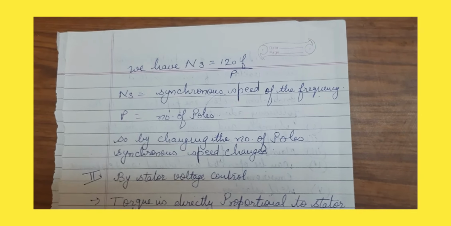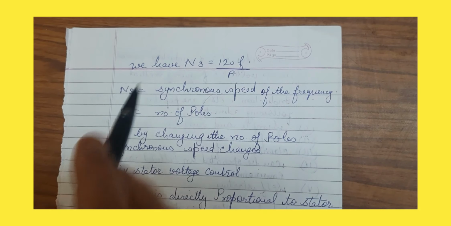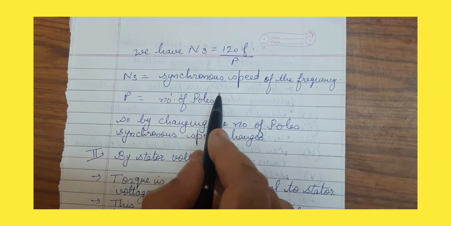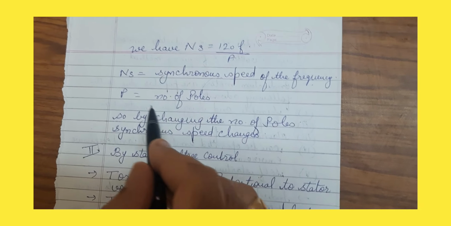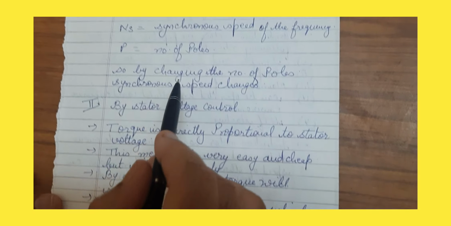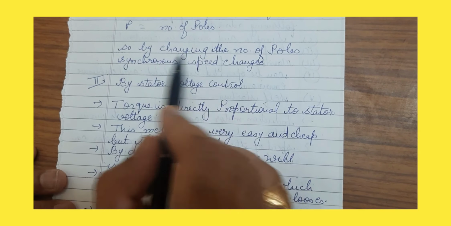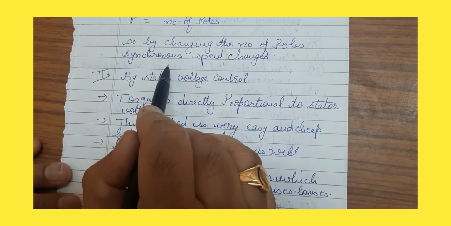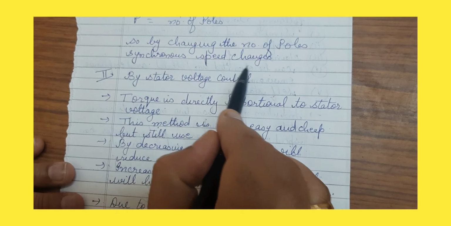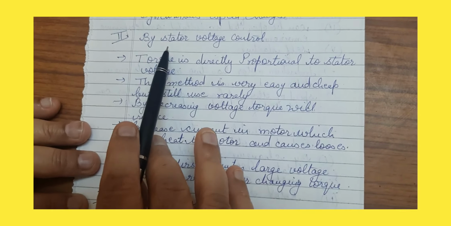Now we have Ns = 120 F / P, where Ns is the synchronous speed, F is the frequency and P is the number of poles. So by changing the number of poles, we can change the speed of the induction motor.